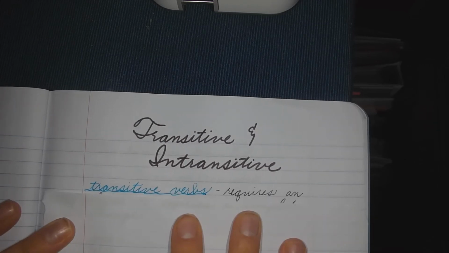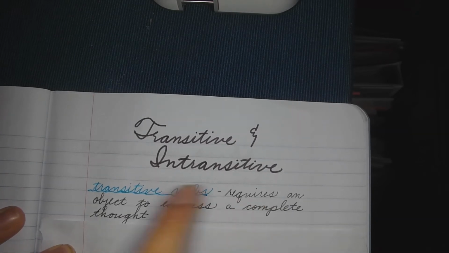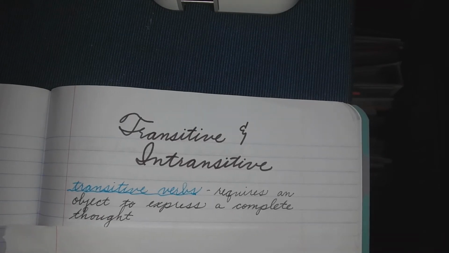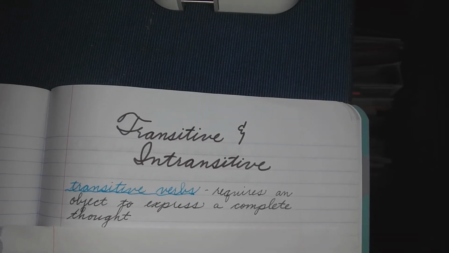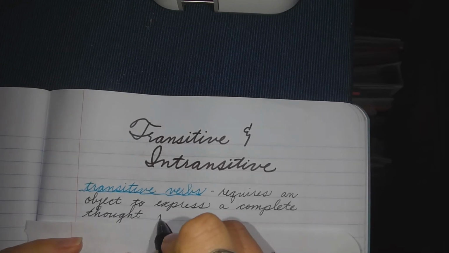First, let's talk about a transitive verb. A transitive verb requires an object to express a complete thought. So our transitive verbs are the ones that are going to need a direct object.